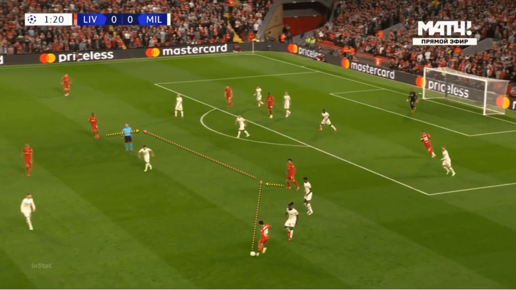However, again, because of his wide positioning, Salah is in space and can drop in, receive and pass to Naby Keita, who is on the opposite side of the pitch. Again, note how Liverpool are able to make all of these moves come off without AC Milan getting close to them in terms of pressing.